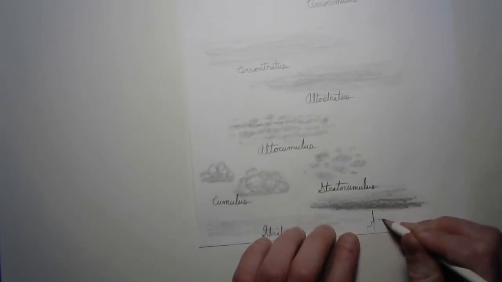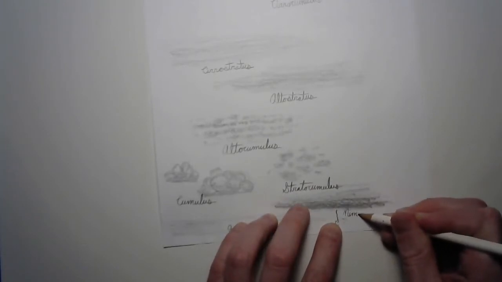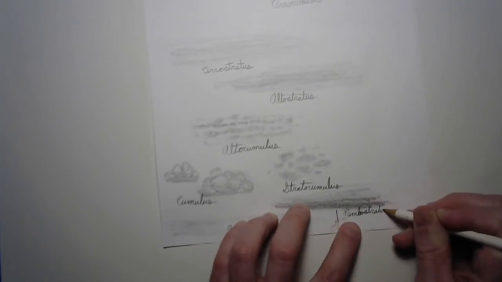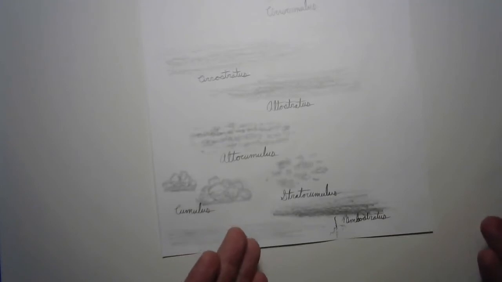Oh my. That's a nimbostratus cloud. Nimbus means rain. Stratus, sheets. These are rain sheets. That doesn't sound so fun, does it?